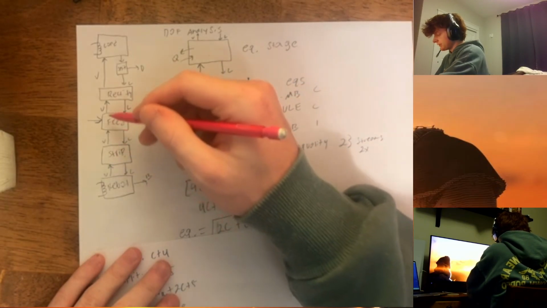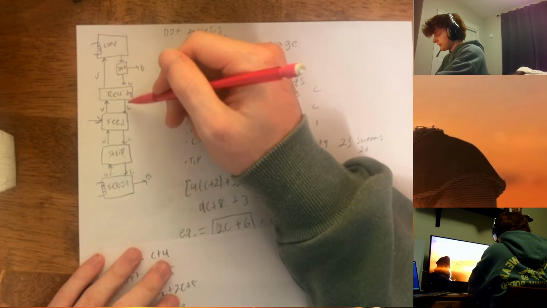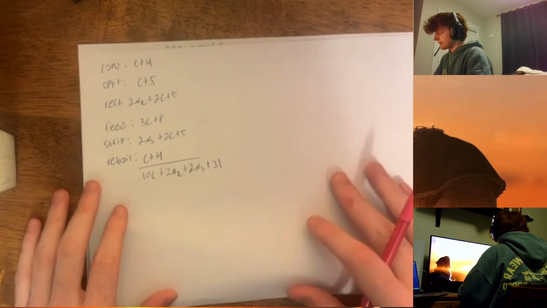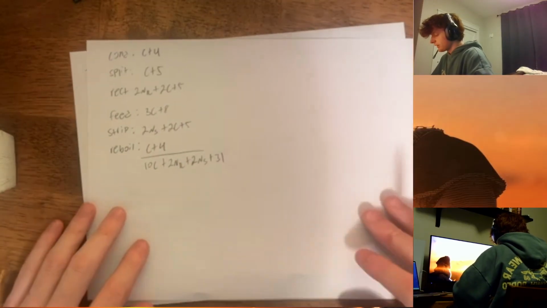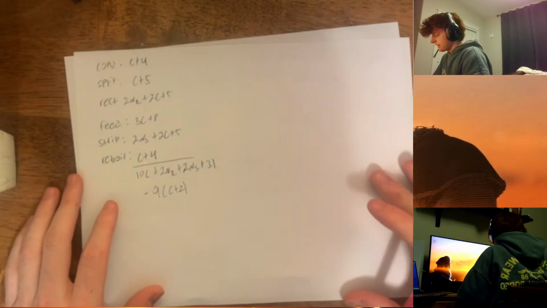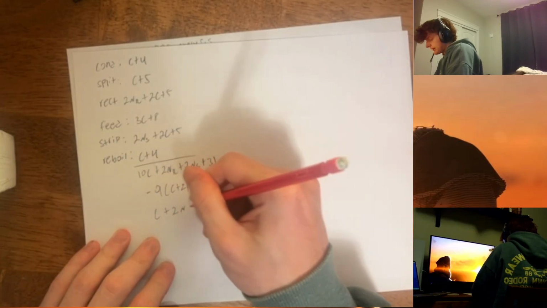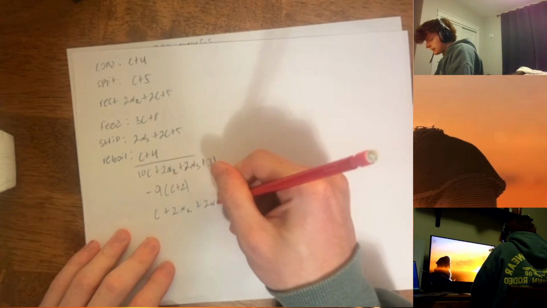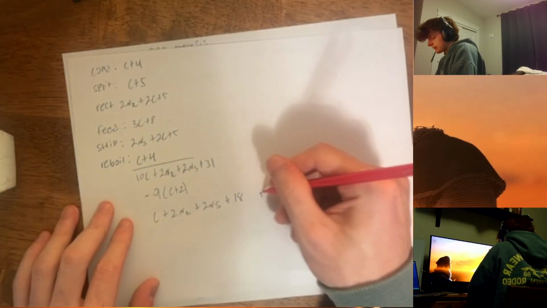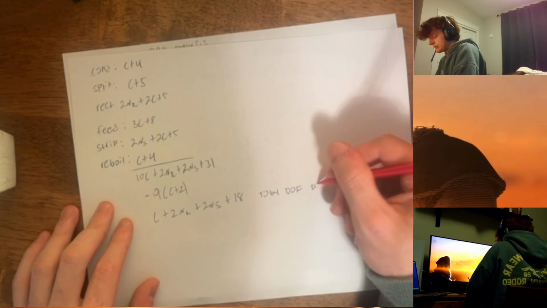So we have 1, 2, 3, 4, 5, 6, 7, 8, 9. So we have 9 streams that we've counted that are not a part of our system. So we have 9 times C plus 2. We'll do the same thing we did last time, and we'll subtract those out. So we'll be left with C plus 2NR plus 2NS plus 18 once this is distributed out, and this will be our total DOF of our distillation.